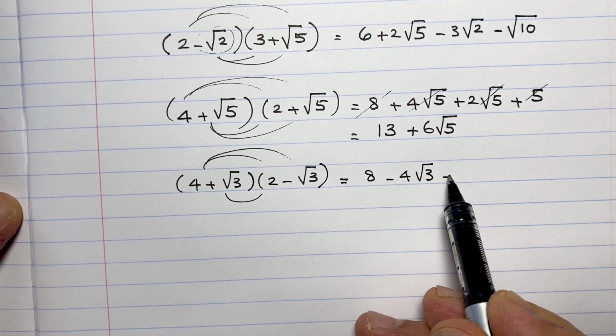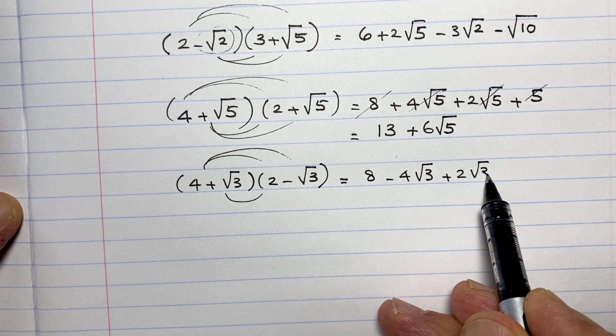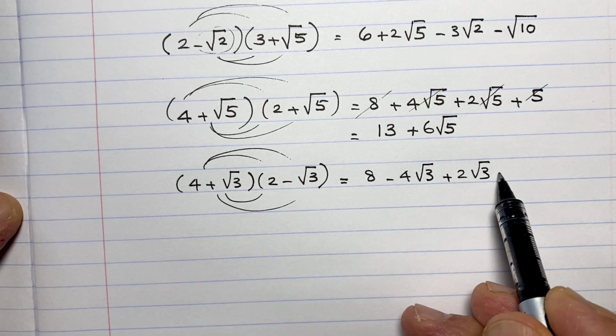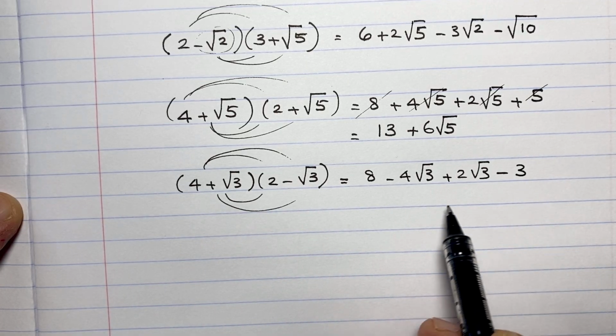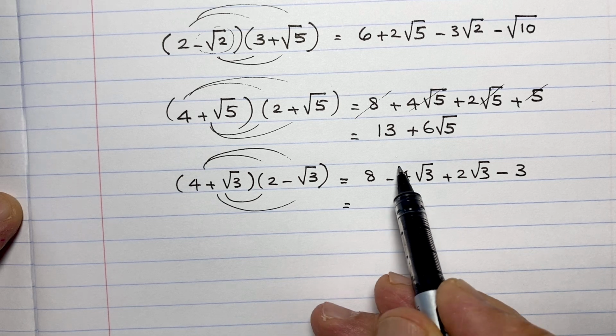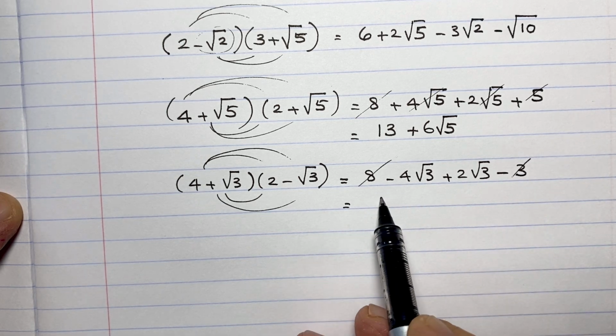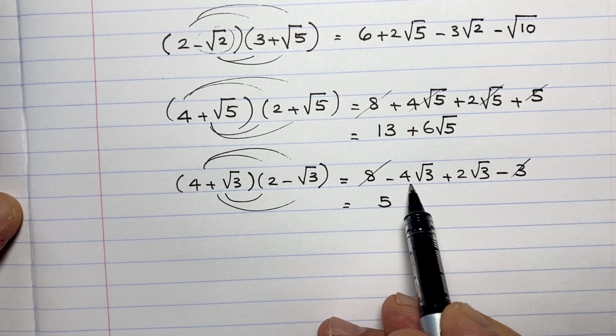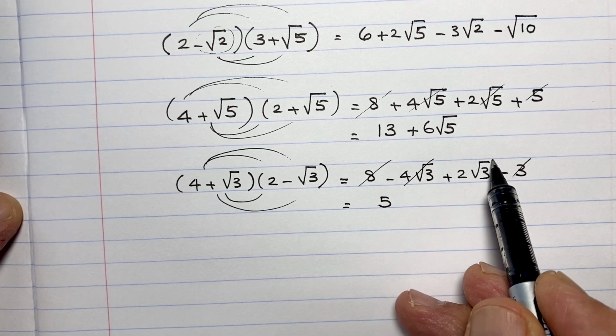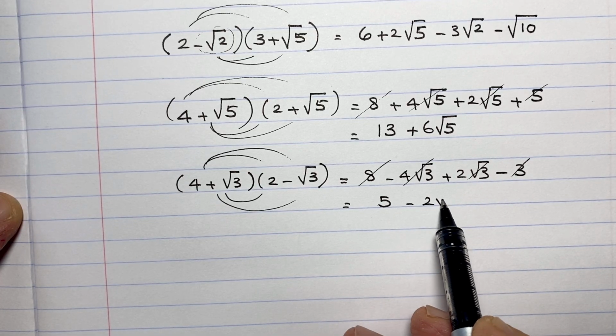Plus root 3 times 2, plus 2 root 3. And plus times minus, root 3 times root 3 is 3. 8 take away 3 is 5. Minus 4 root 3 plus 2 root 3 is minus 2 root 3.